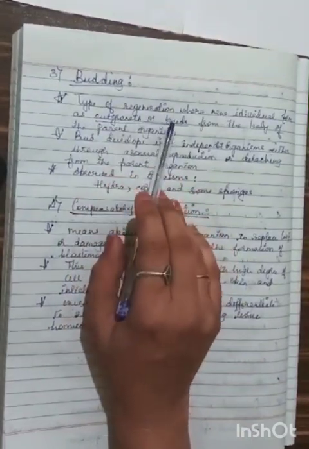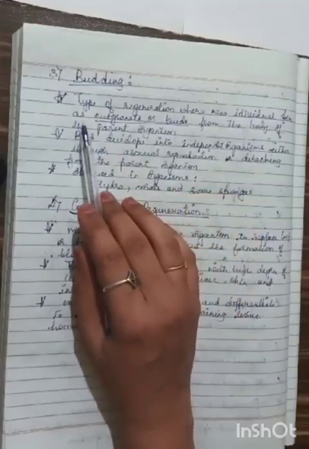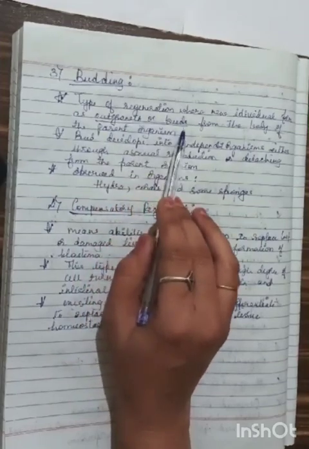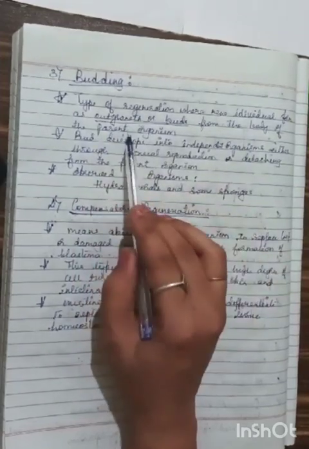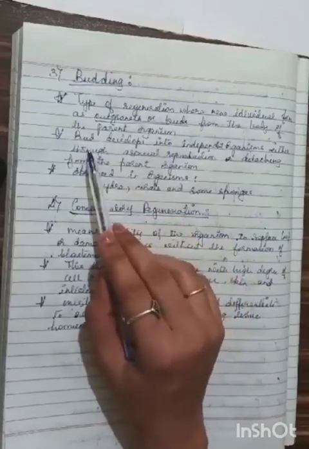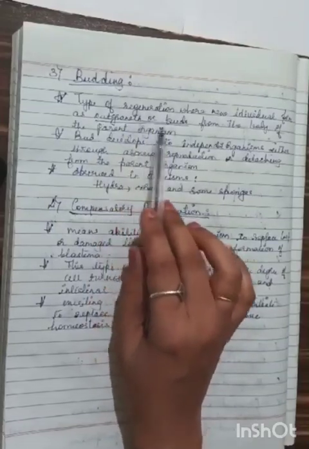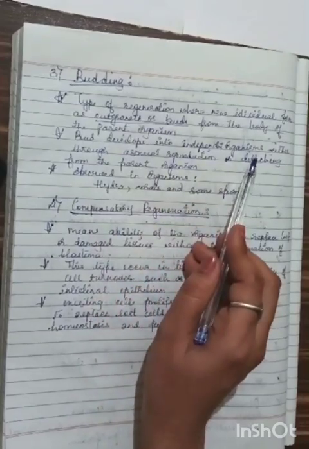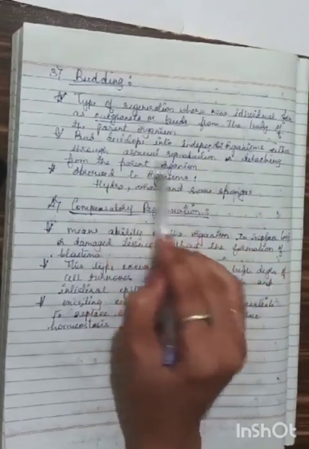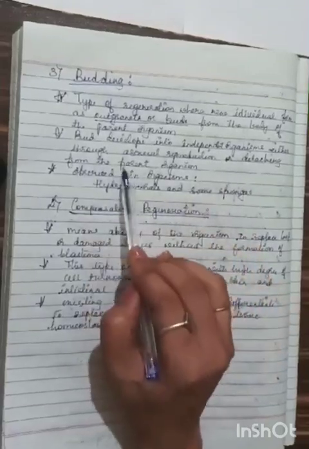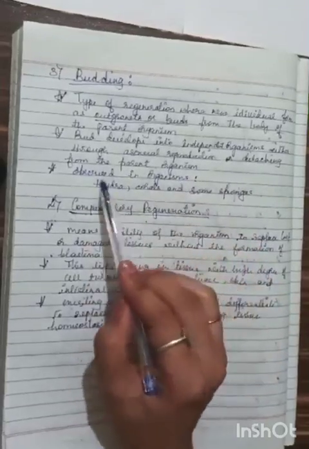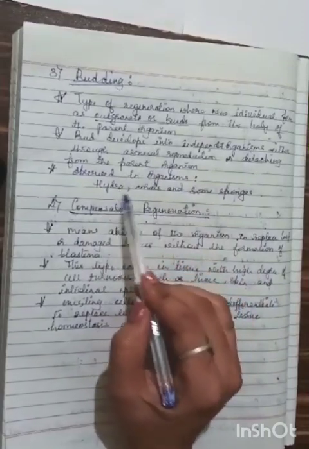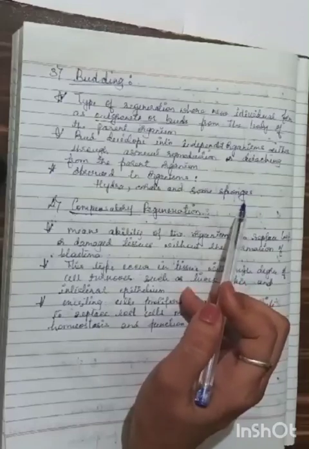This is the type of regeneration where a new individual forms as an outgrowth, by forming an outgrowth or buds from the body of the parent organism. The buds that are formed develop into independent organisms either through asexual reproduction or by detaching from the parent organism. Commonly we know that it is observed in hydra, corals, and some sponges.